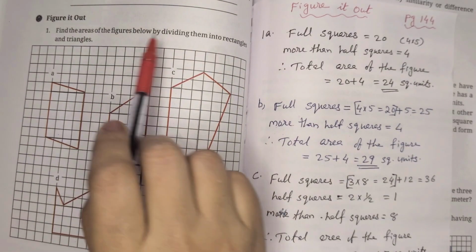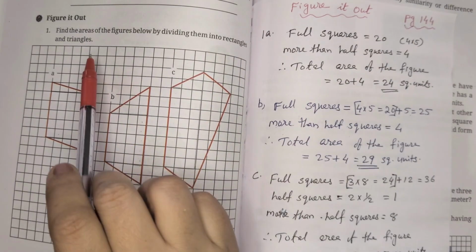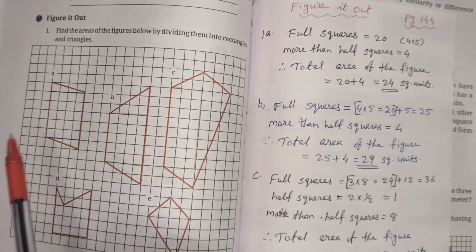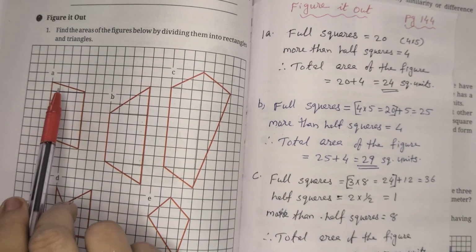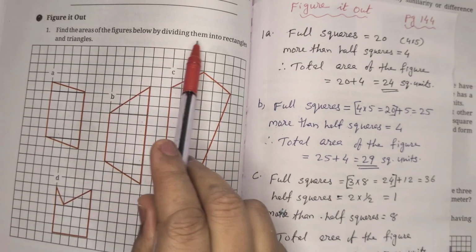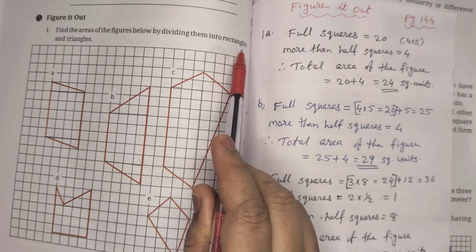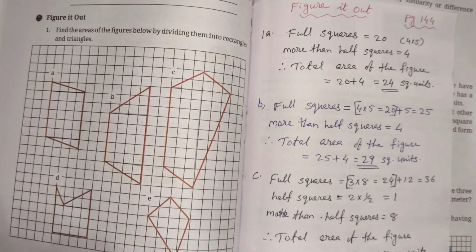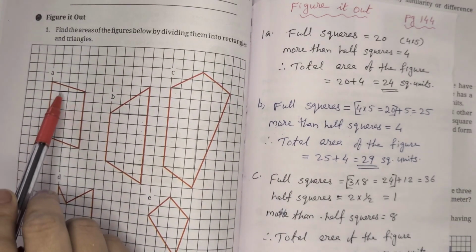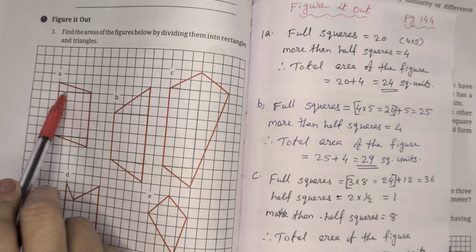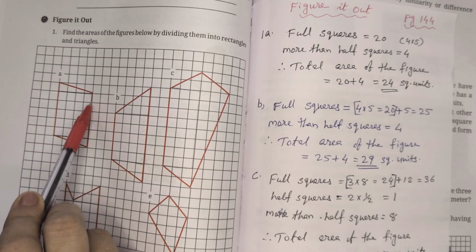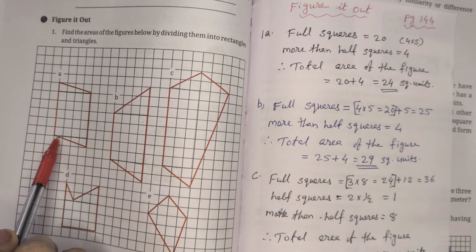Figure it out, page number 144. First question, find the areas of the figures below by dividing them into rectangles and triangles. Different shapes are here. First we have to divide into the rectangle form or triangles. Remaining part is triangles. So first figure we can see this is a rectangle. So when we draw the line this way, we will get a rectangle.